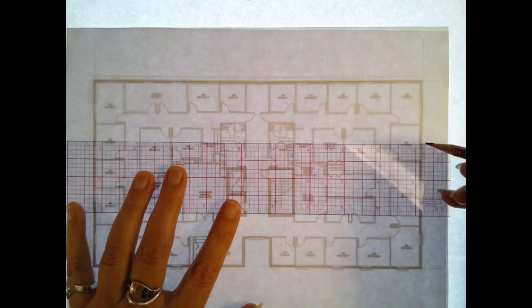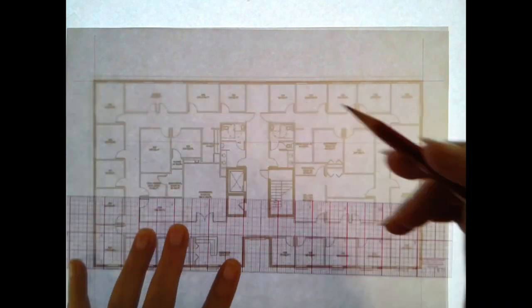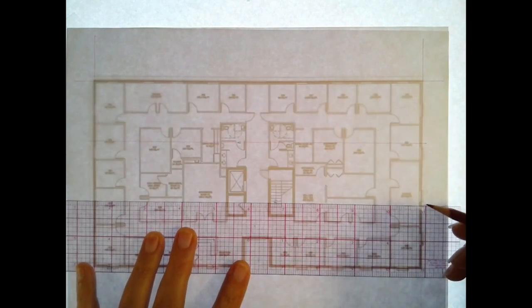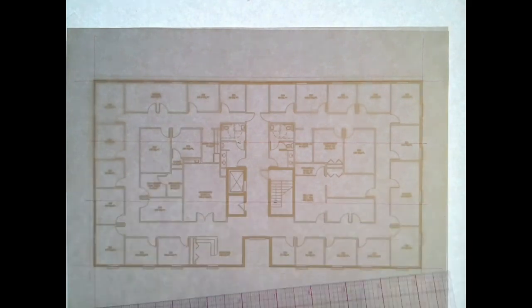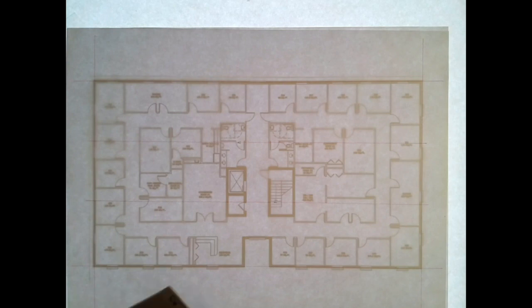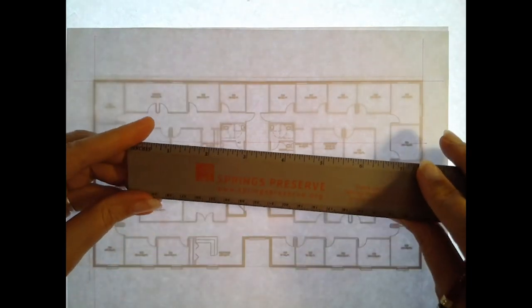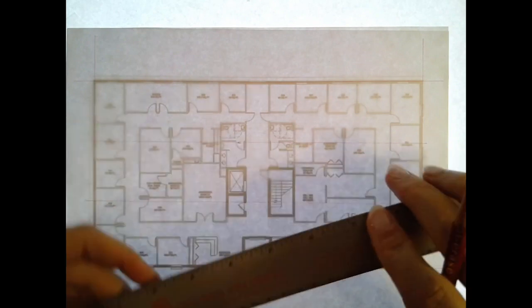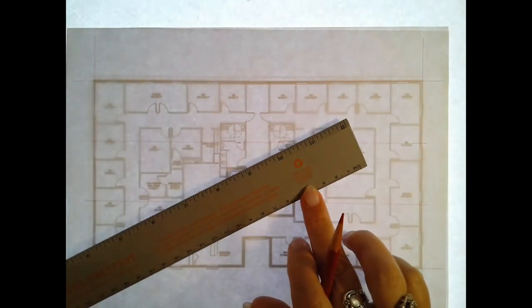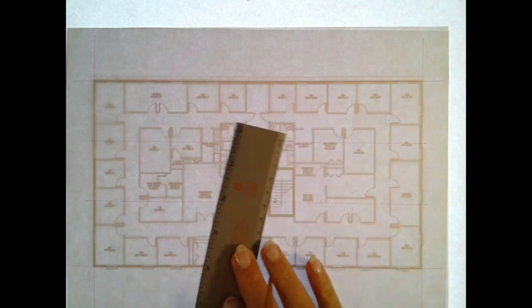So let's stick with the red pencil here for a minute. And there are our 3 roughly equal segments. Now I'm going to do some fine measuring here with metric on my Las Vegas Springs Preserve ruler made out of recycled newspaper and plastic. Pretty cool.